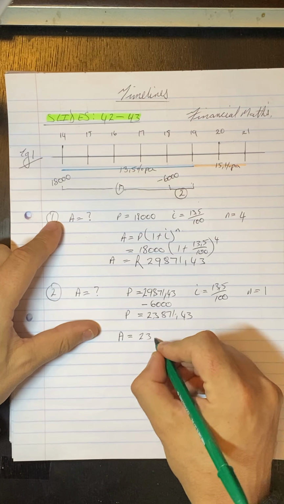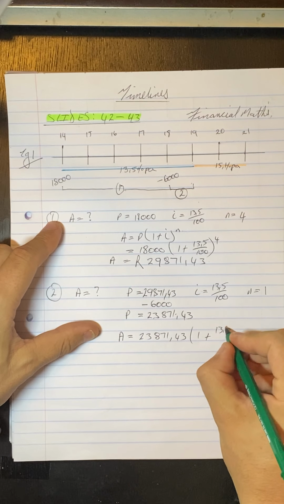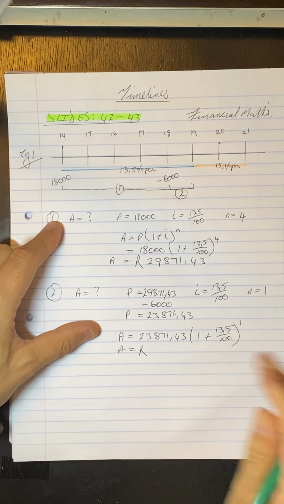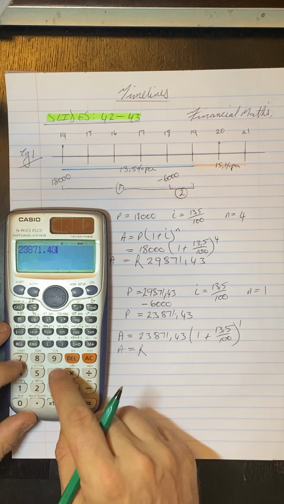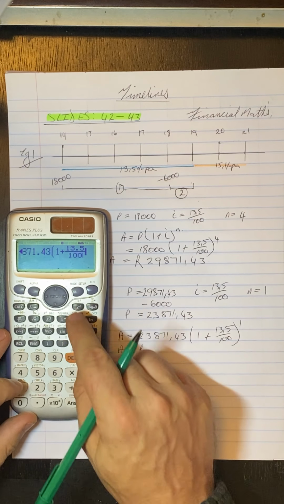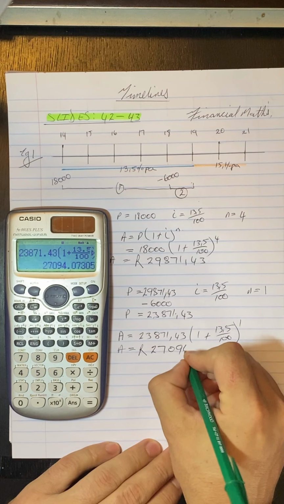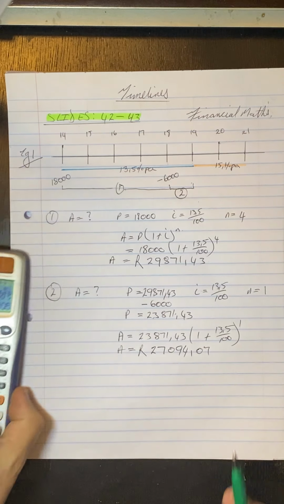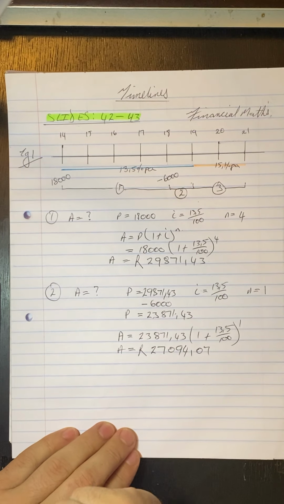So we get 23,871.43 times 1 plus 13.5 over 100 to the power of 1. And we get an accumulated amount of 27,094 Rand and 7 cents. Remember, round off to 2 decimal places. So from this one to this one, I can call step 3.